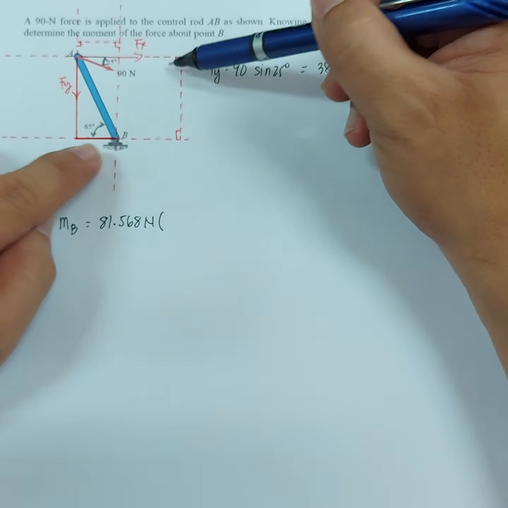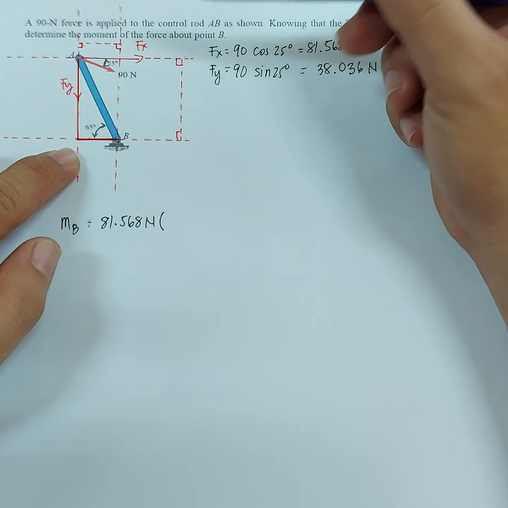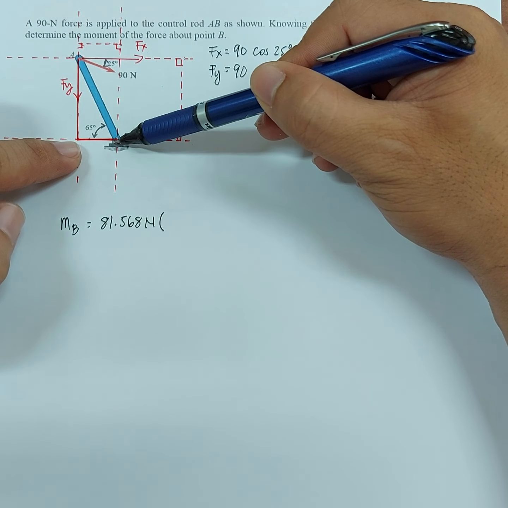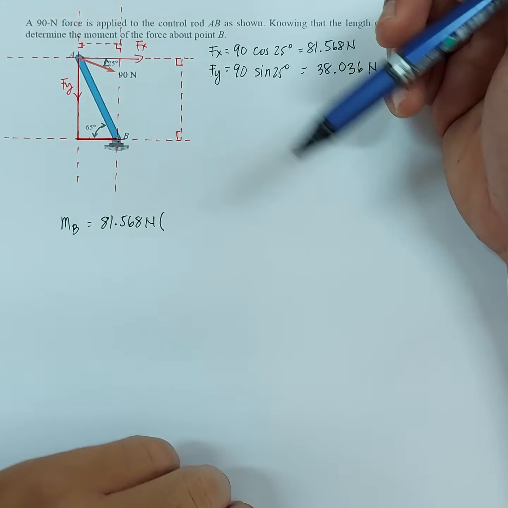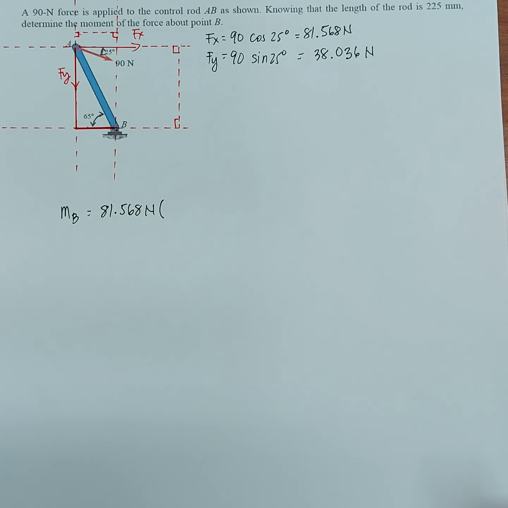Ito. Yung distance na yan. Yan, moment arm. So, given yung length ng bar, given yung angle of inclination, that means we can solve for this distance. So, what is that distance? So, ano yung distance na yan?